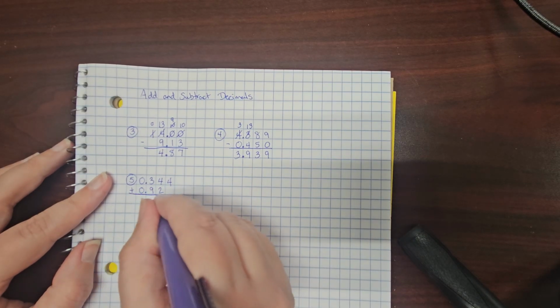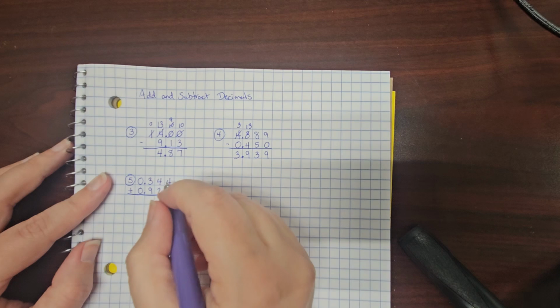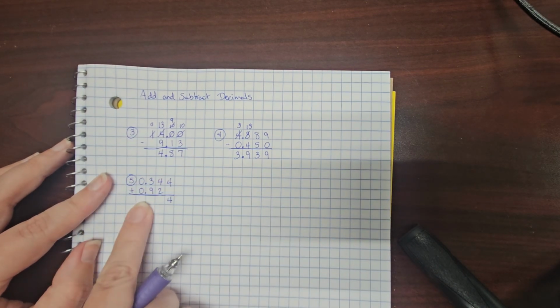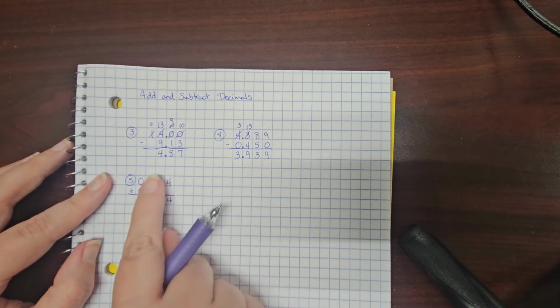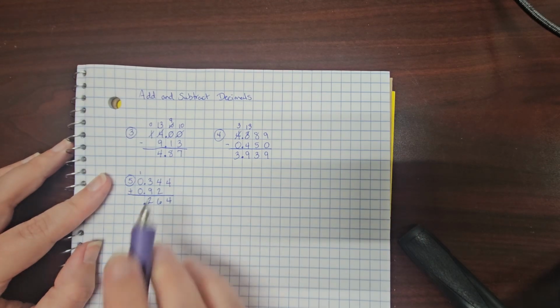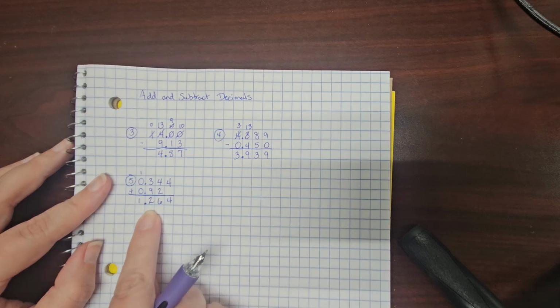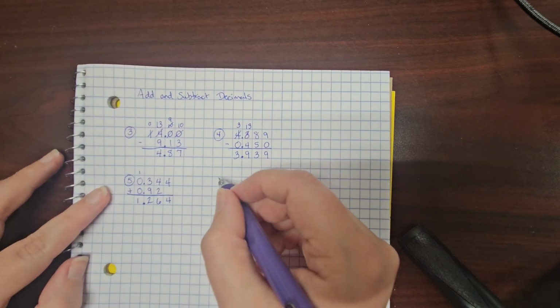So here, you're just adding. I'm not sure where we're messing up, but let's go ahead and add. 4 plus nothing is 4. I bet what's happening is people aren't lining up the decimals. 4 plus 2 is 6. 3 plus 9 is 12. Carry the 1 and bring the decimal straight down. 1 plus nothing is 1. So we get 1 and 264 thousandths.